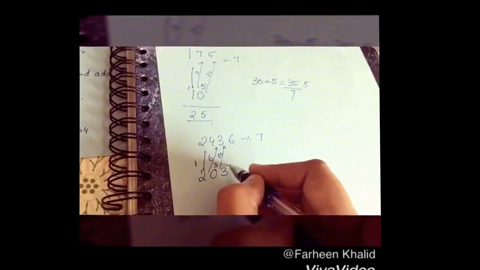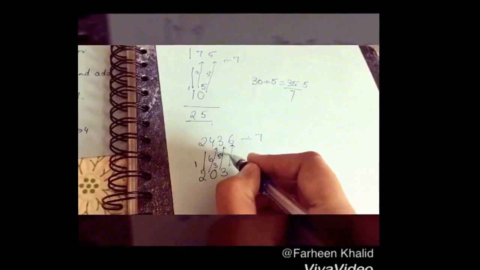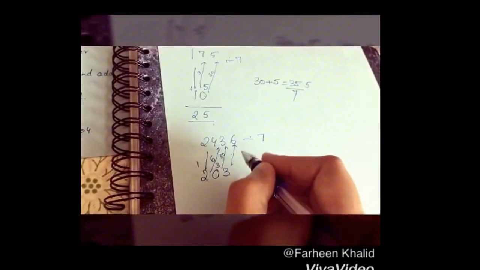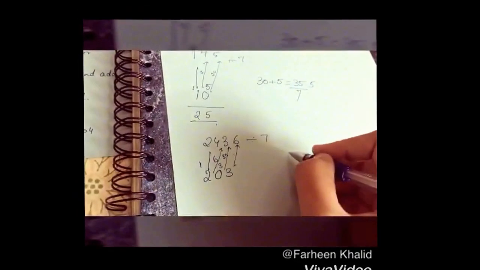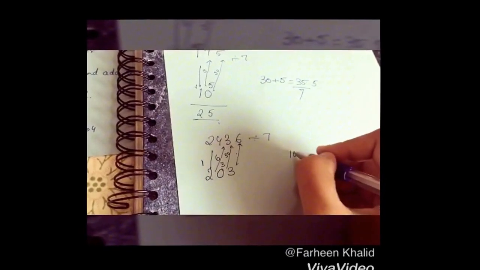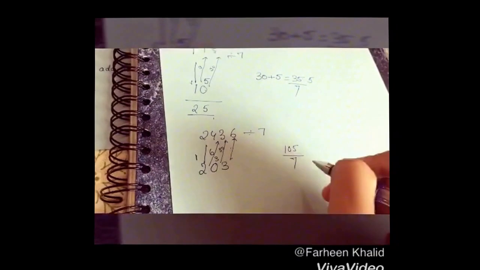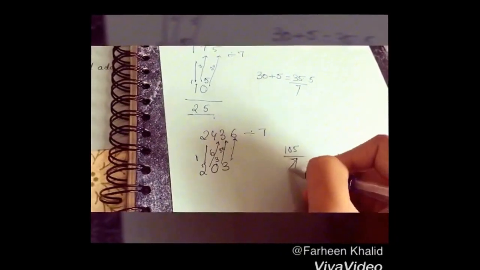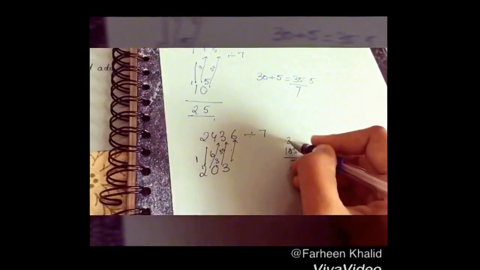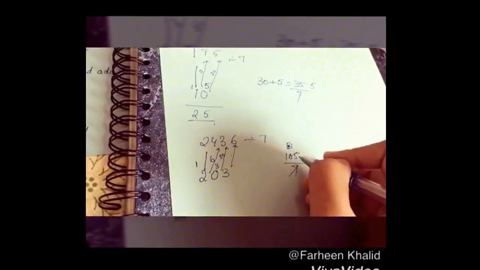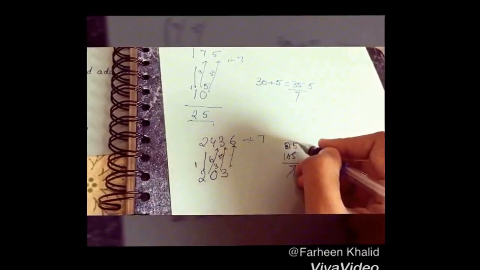Now 33 you again multiply by 3, which makes it 99, and 99 plus 6 makes it 105. Okay, now 105 divided by 7 here. What do we do? 7 times 1 is 7. You have a 3 as a remainder, 35. So 7 times 5 is 35.